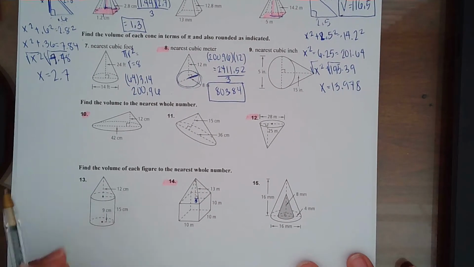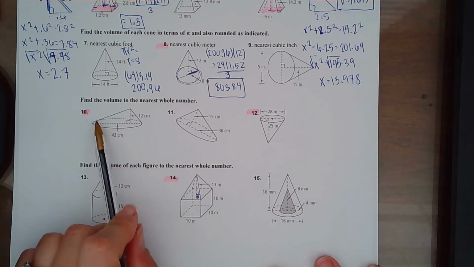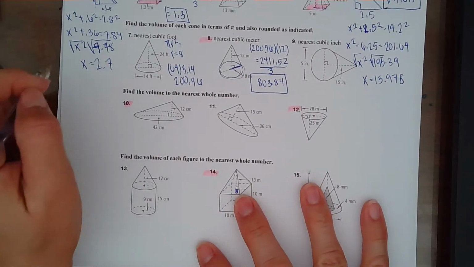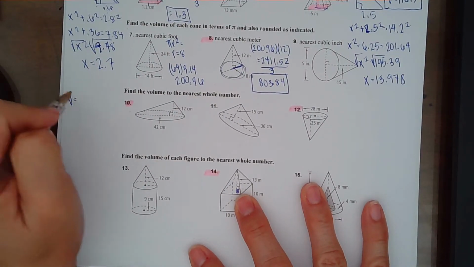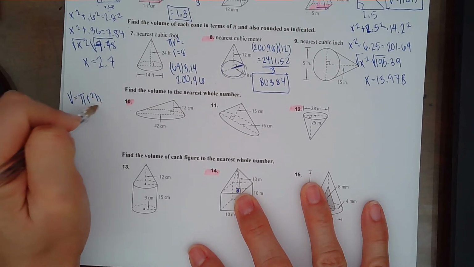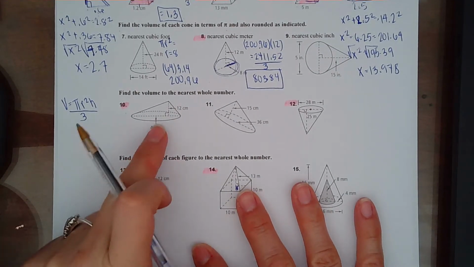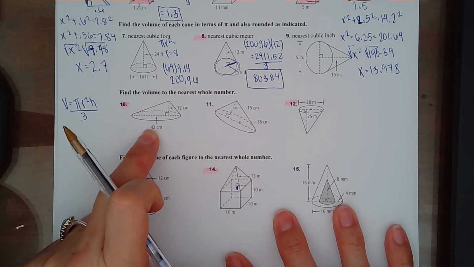Okay, so let's move on to number 10. And again, this is finding the volume, and it's going to be volume equals pi r squared times your height, all divided by 3, because it is kind of a cone, an off-shaping cone.